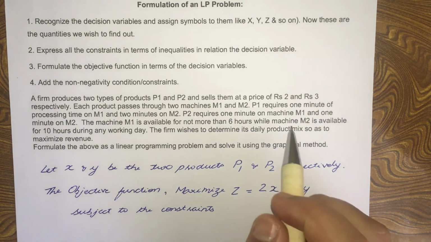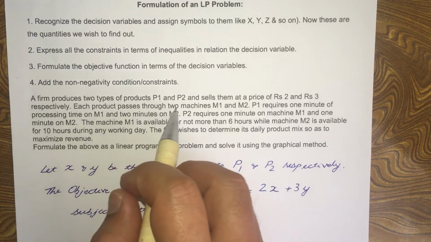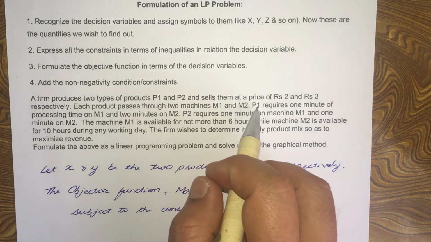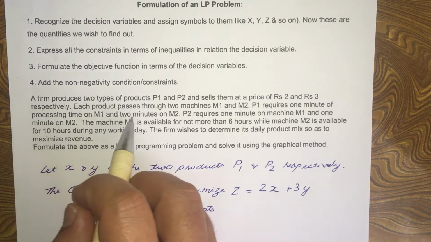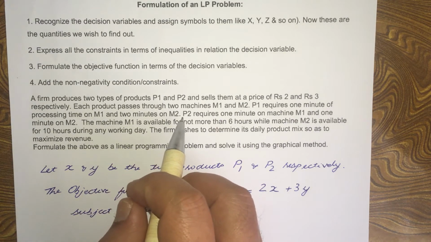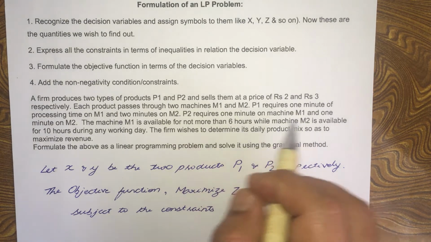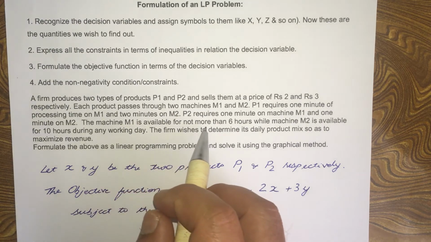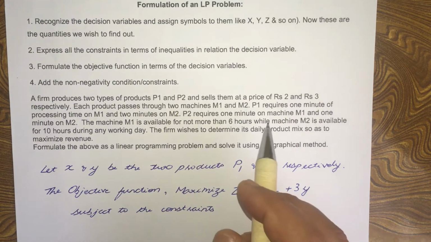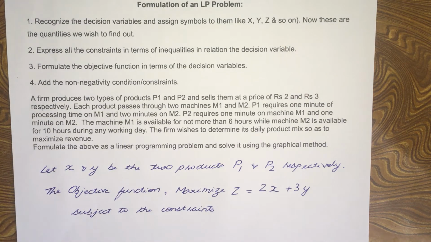All right. Number one is, see here, each product passes through two machines M1 and M2. P1 requires 1 minute of processing time on M1 and 2 minutes on M2. P2 requires 1 minute on machine M1 and 1 minute on M2. The machine M1 is available for not more than 6 hours, while machine M2 is available for 10 hours during any working day.